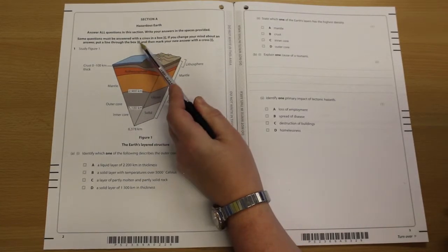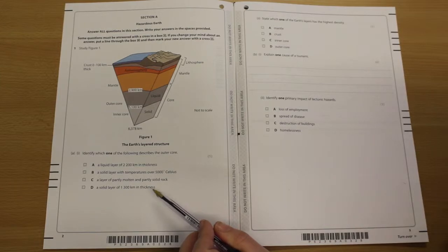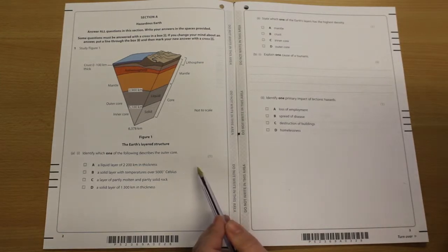If you make a mistake, draw a line through the box. If then again you change your mind for the 3rd time, then you have probably spent far too long on a 1 mark question. I would actually write the answer at the side.